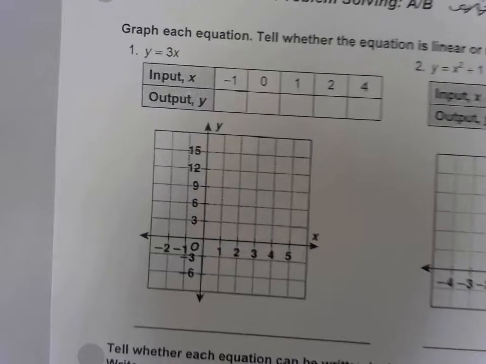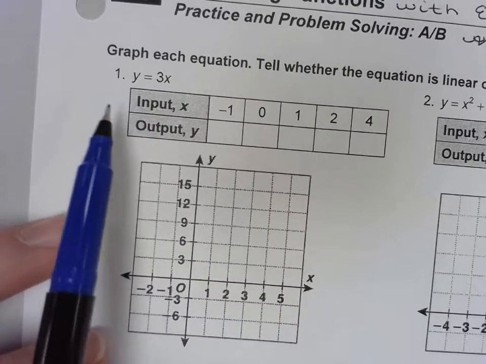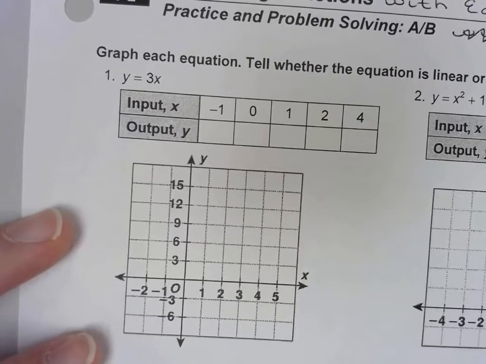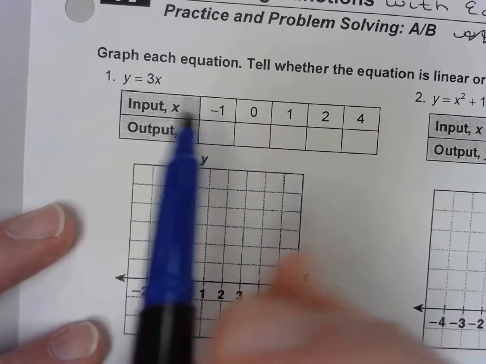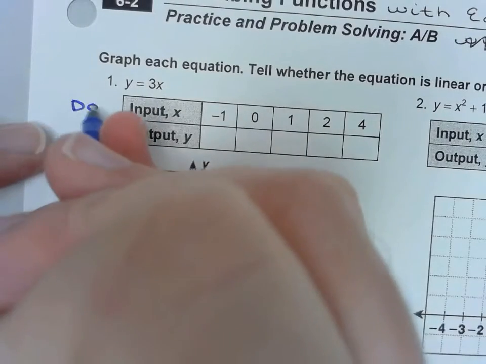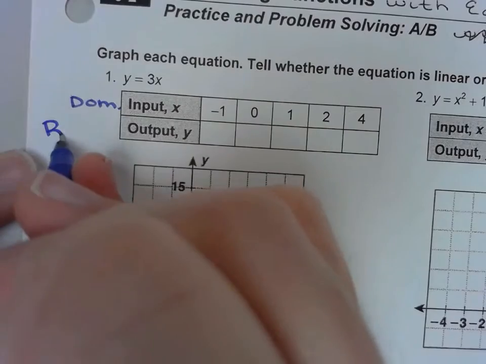As I look at this one, this is y equals 3x. This is a function. We also know how to graph this using the shortcut, y equals mx plus b. But for today, all we're going to do is just complete this table. My input is my x values. The input is also the domain. So when I refer to the x values, that is my domain. The y values are the range.